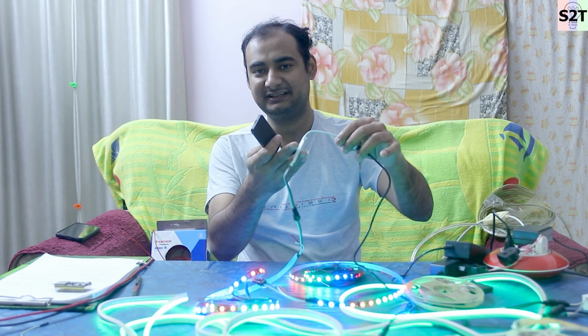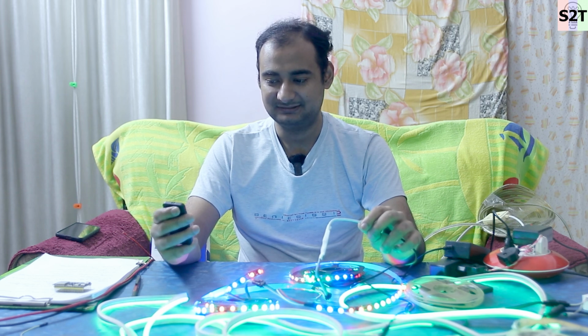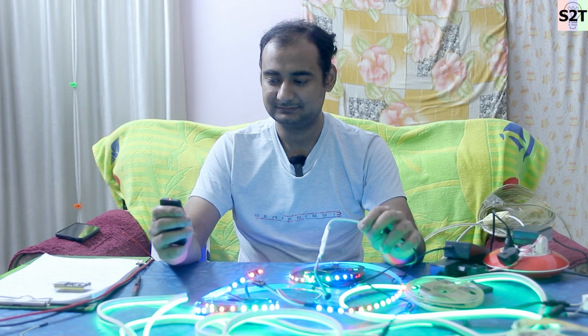Even though it has an LED, I'm pretty sure this is a combo remote, meaning it's supposed to work with people who are buying the infrared one and people who are buying the radio one. So all of them are available. It's very interesting.